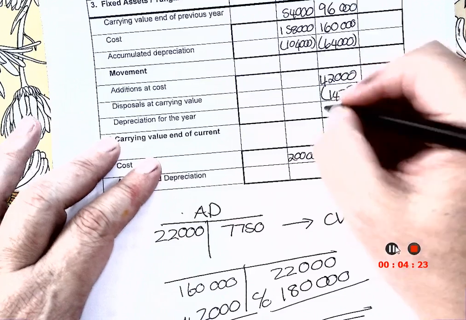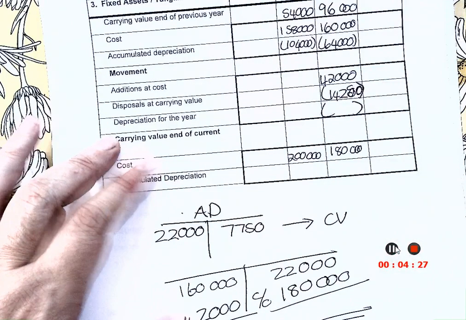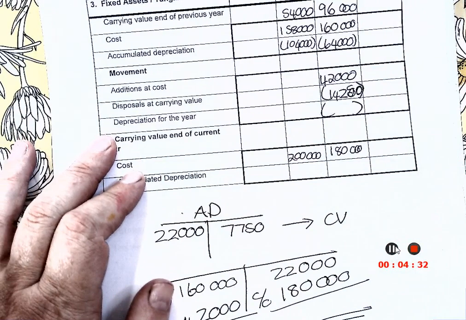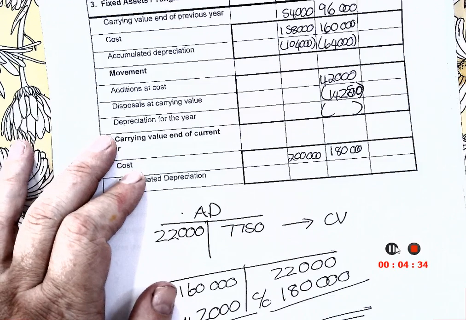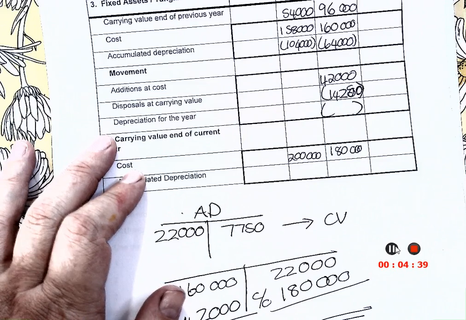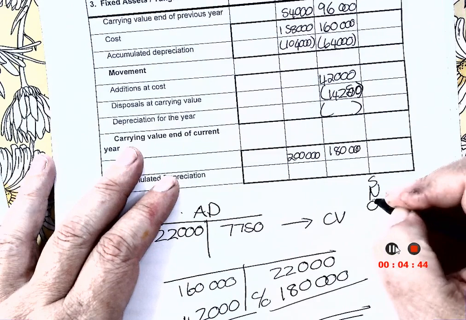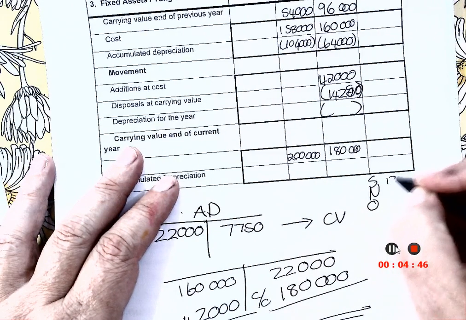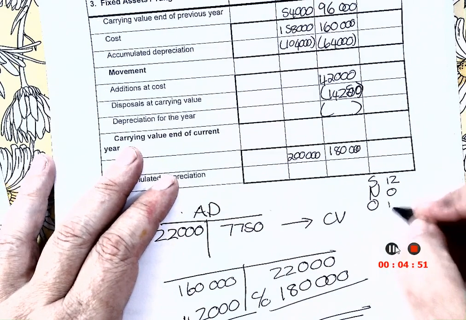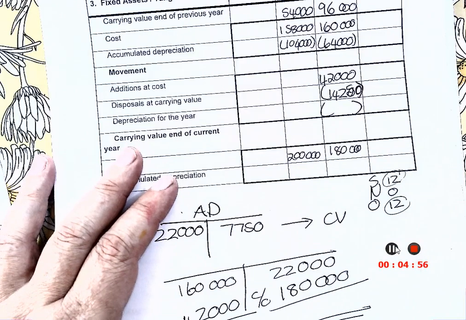Now I need to do depreciation, and I know that this equipment is sold at the end of the financial year, and the new equipment was bought at the end of the financial year. So if I do new, sold, old, the sold I had 12 months, the new I didn't have, the old I had 12 months. Can you see the sold and the old is the same time zone?